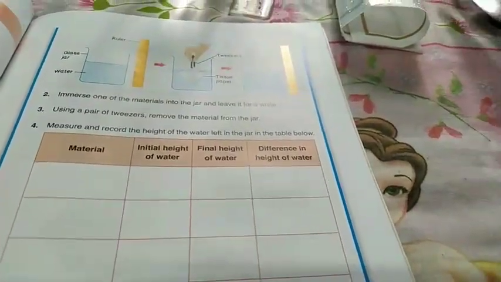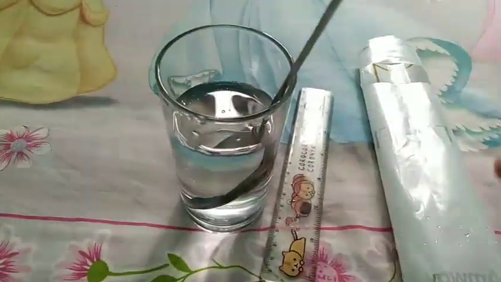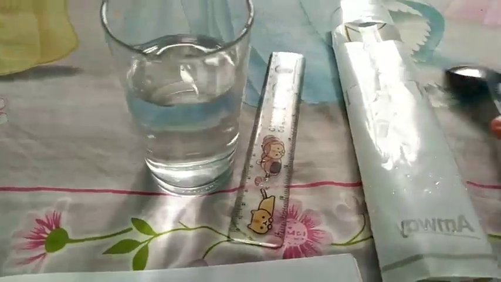Now let's use this metal, number 3. We'll use this spoon. You write spoon here. Spoon, that's metal. And it's 8 cm. We will remove it. Okay, we'll put the spoon here.